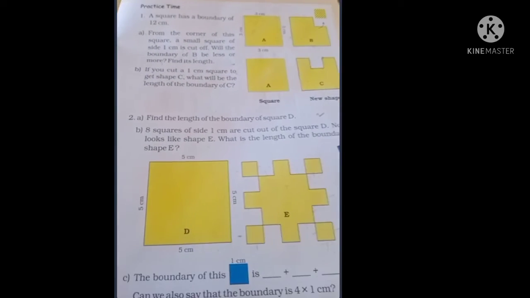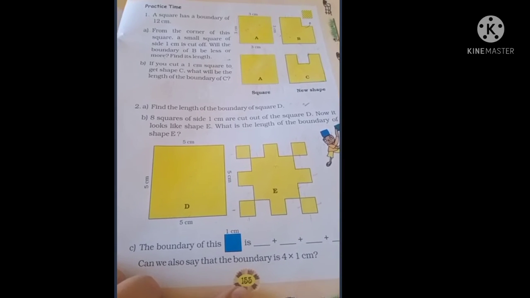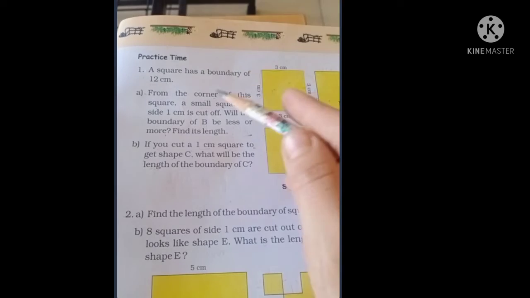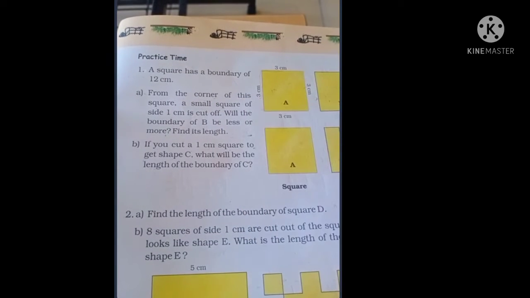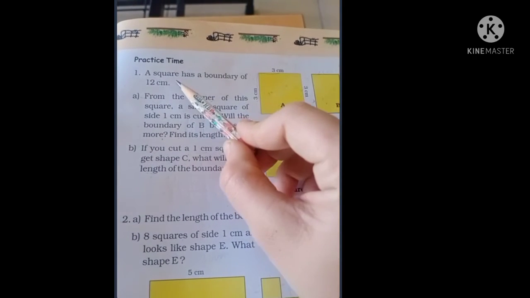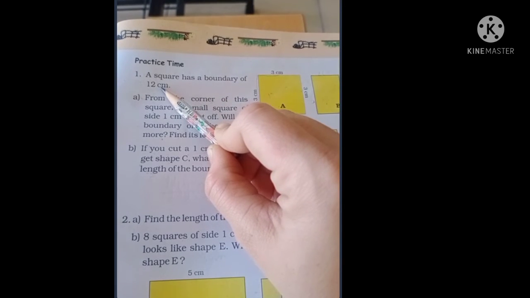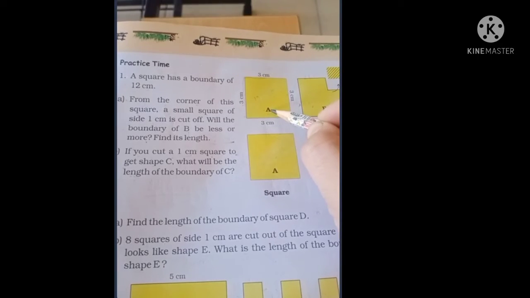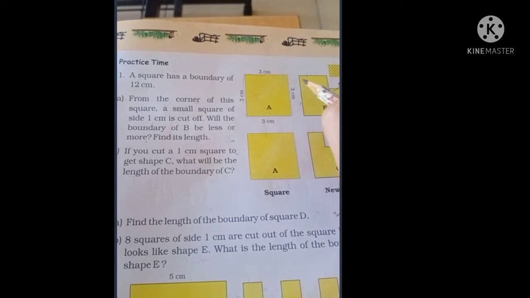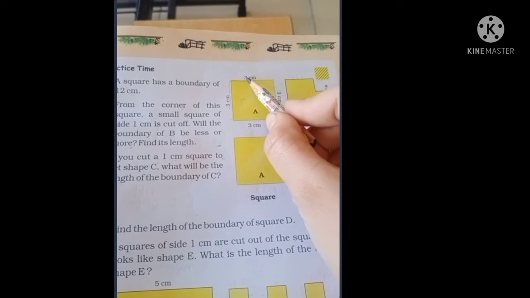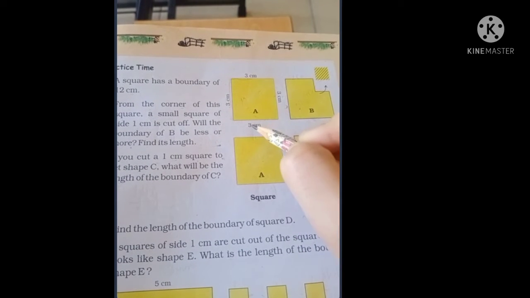Now we will see the next page, which is your page number 155 in your textbook. Okay, now students, we are having practice time. Question is that a square has a boundary of 12 centimeter. Yani this one, can you see A which is a square? Can you see the square? And each side is 3 centimeter, 3 centimeter, 3 centimeter, 3 centimeter.